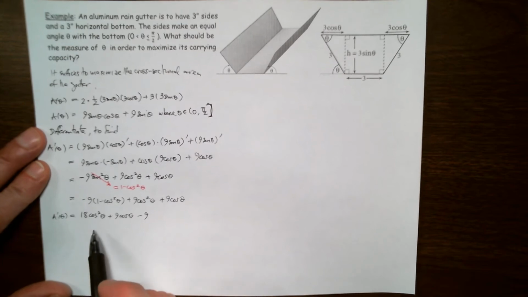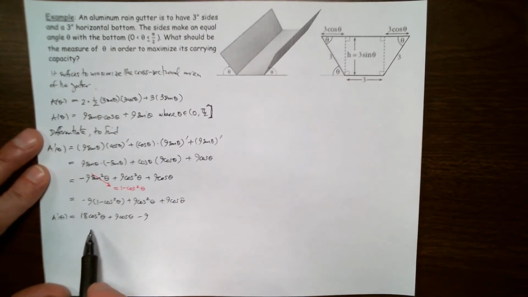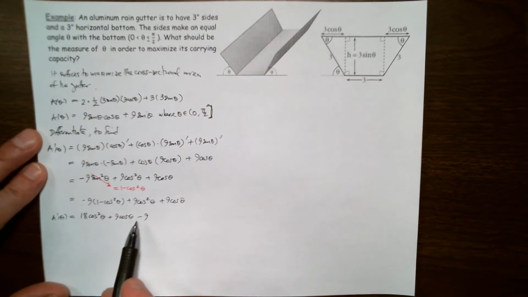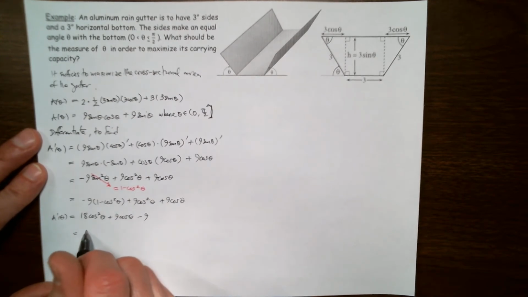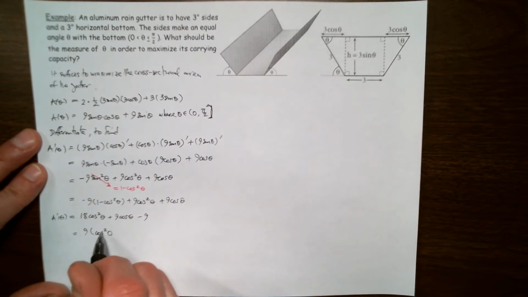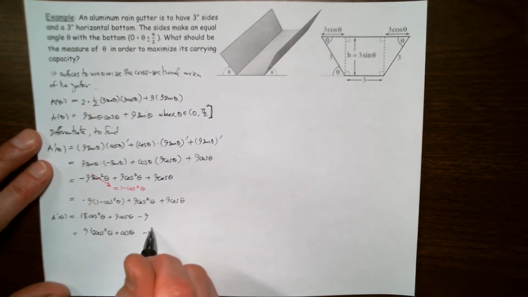So let's see if we could factor this at all, okay? So clearly there's a common constant factor in every term, right? Namely 9. So let's factor out the 9, so that would multiply 2 cosine squared theta plus cosine theta minus 1.